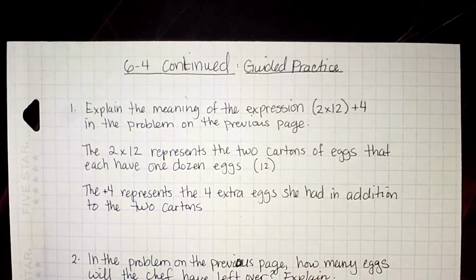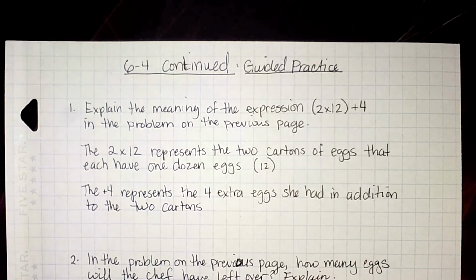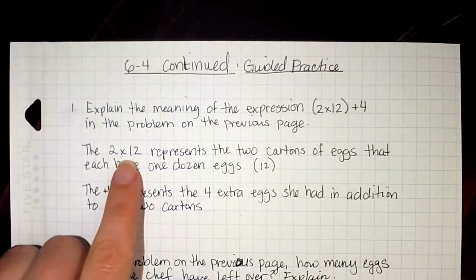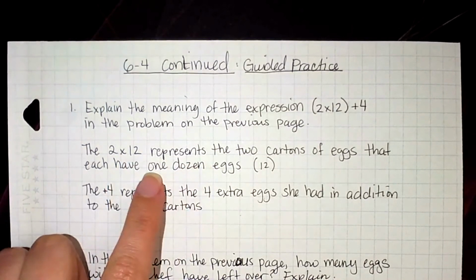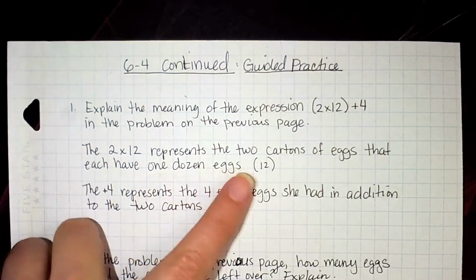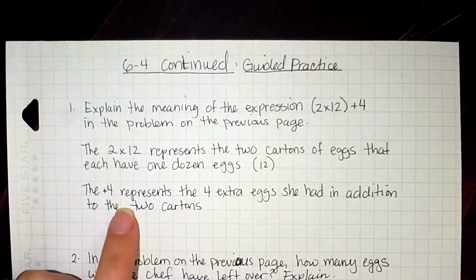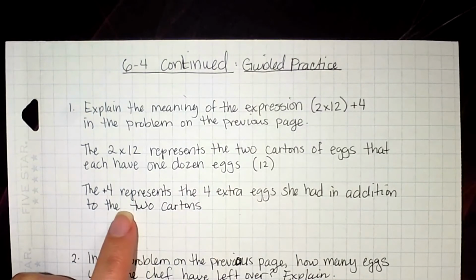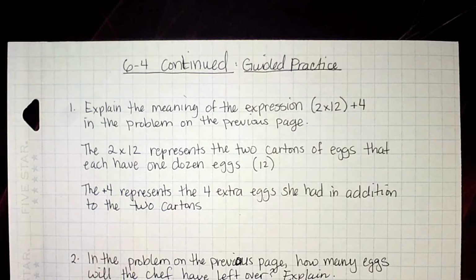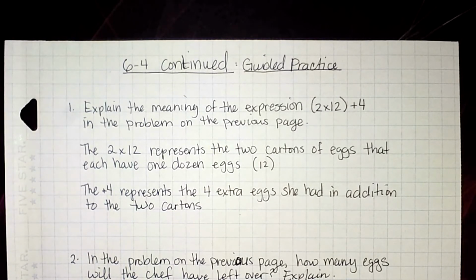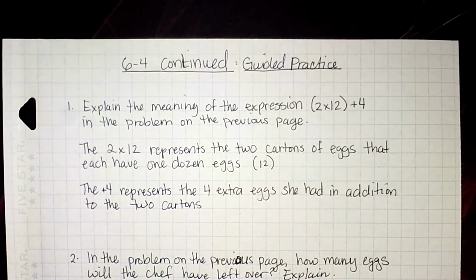Now for number 1, it says explain the meaning of the expression 2 times 12 plus 4 in the problem that was on the previous page. So this is the question about the egg cartons. So 2 times 12 represents 2 cartons of eggs that each have 1 dozen eggs or 12 eggs in them. And the 4 represented the 4 extra eggs that she already had in her fridge, in addition to those 2 cartons. So she had 2 complete cartons plus 4 extra individual eggs.